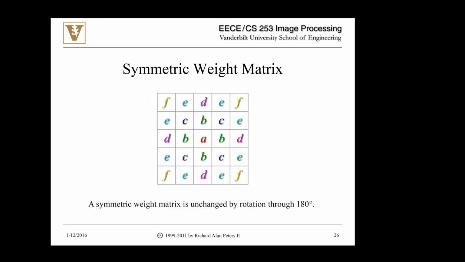Okay, so if your kernel is symmetric, then inverting or mirroring it doesn't affect the kernel. The kernel stays the same.